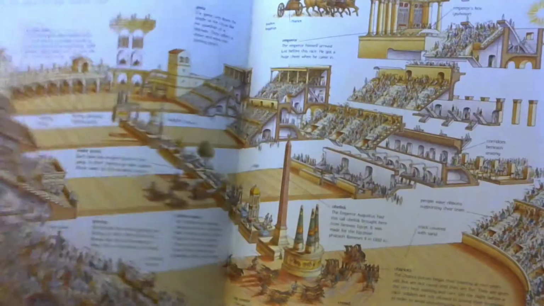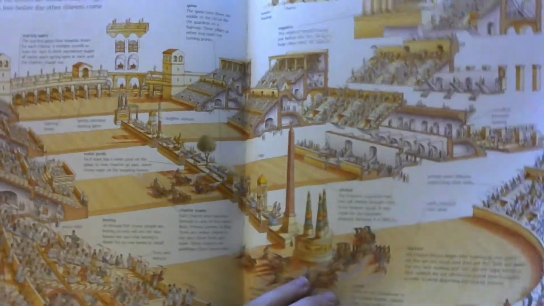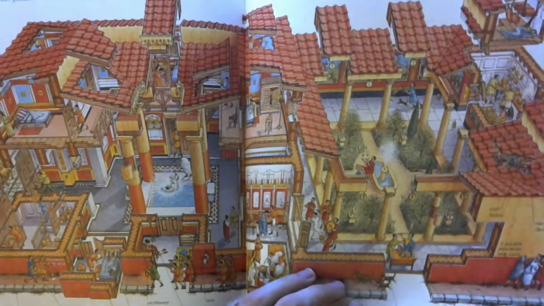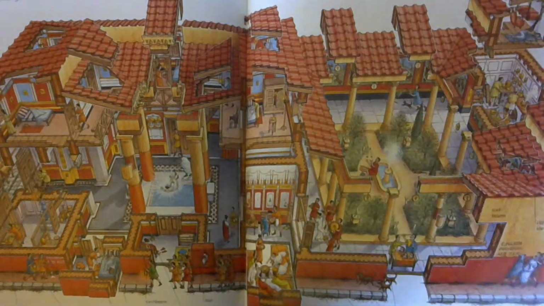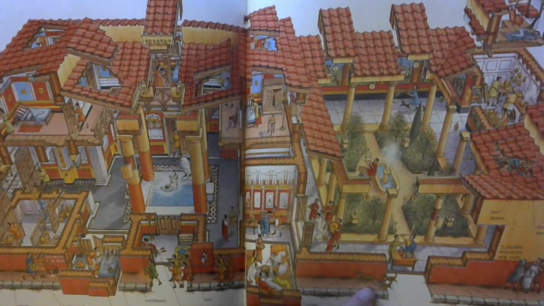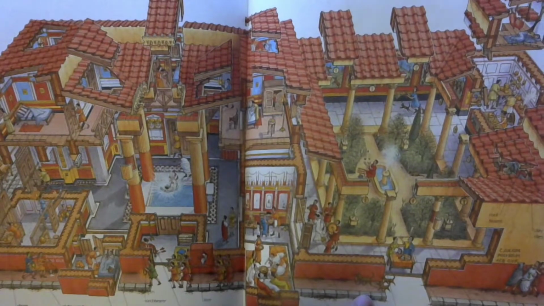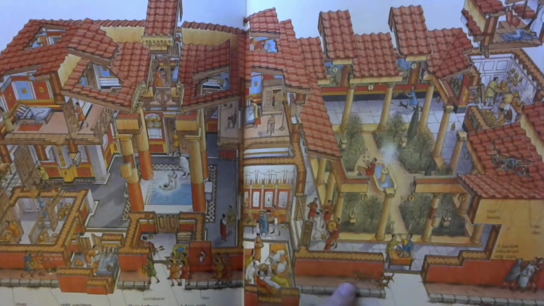So, yeah, wow. Look at this stuff. It's amazing. Yeah, there's a pack of wild dogs running around the streets of Rome. Looks like they got a cat or something. The amount of detail this guy does in his books has always been amazing.